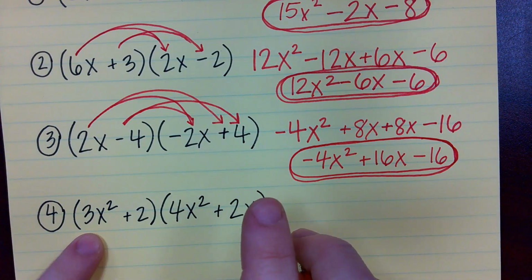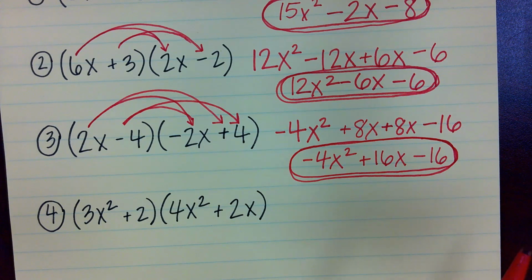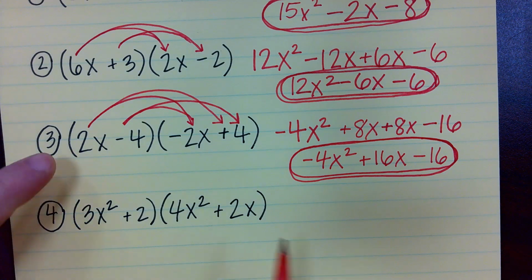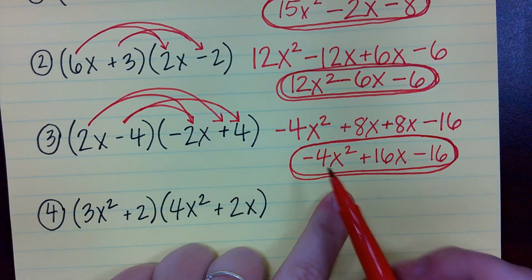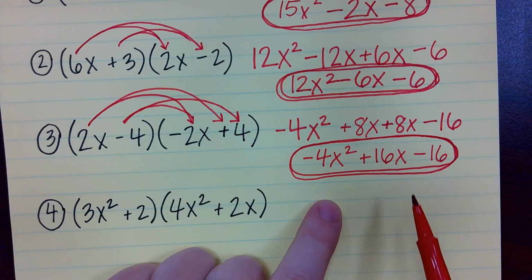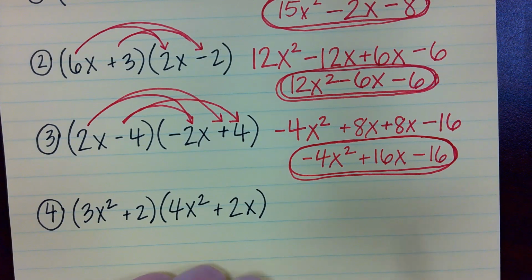Let's do number 4 now. It's the same concept. We're still foiling. We're still multiplying first, outer, inner, last. And we're still checking our exponents as we go. It's just this time we're not going to come up with an expression that is something x squared plus something x plus something. We've got bigger exponents here. Okay, so let's see what we come up with.